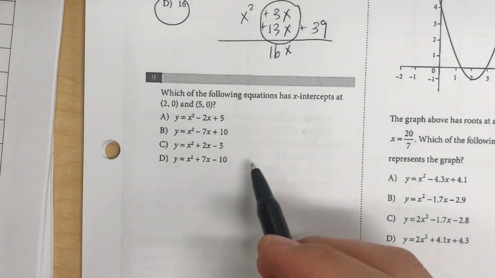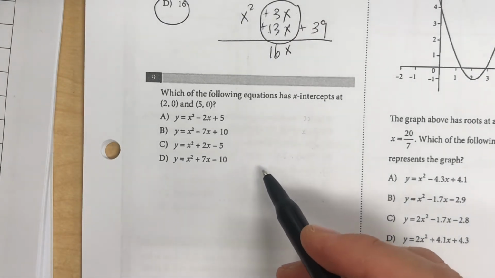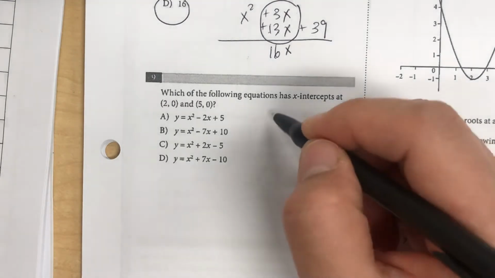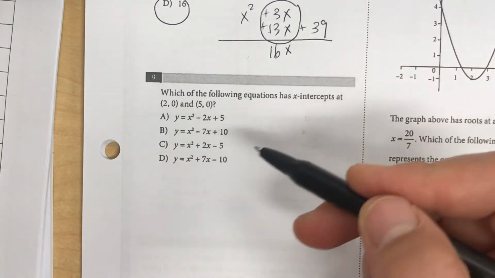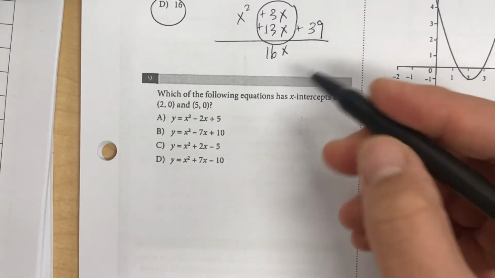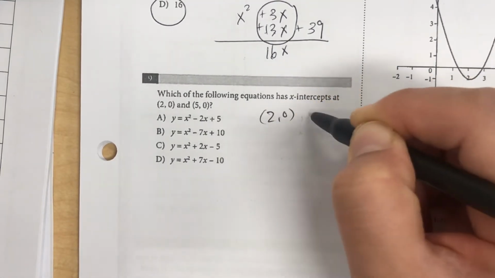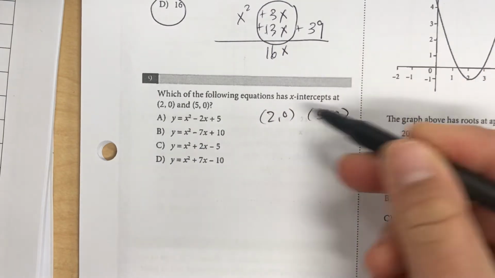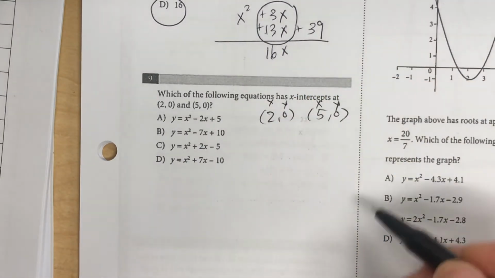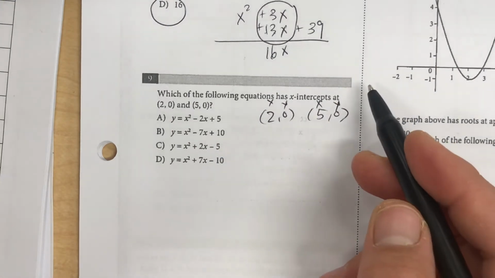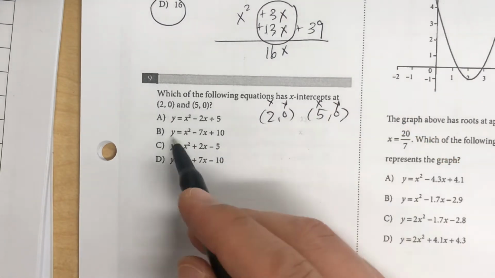Okay, the next one is number 9. Which of the following equations has the x-intercept at 2, 0, and 5, 0? And that's going to be easy. This is just a repeat question of something we've done before. They give you 2 different numbers, and what you do is plug them in. This is your x, this is your y, this is your x, this is your y. Plug it in, and you want to find the one that works. So I'm just going straight to the answer.